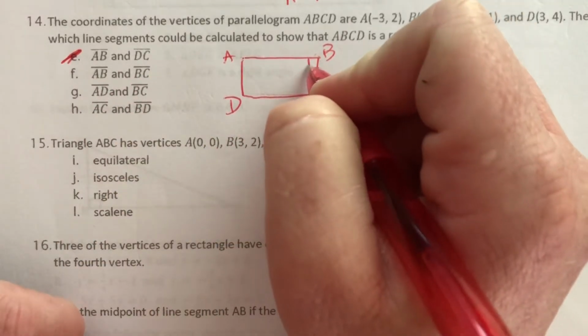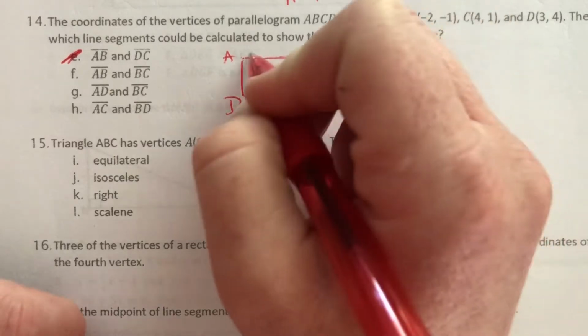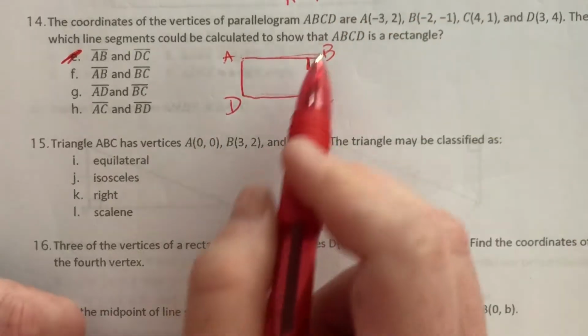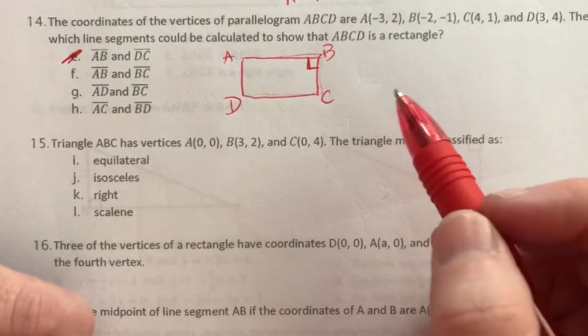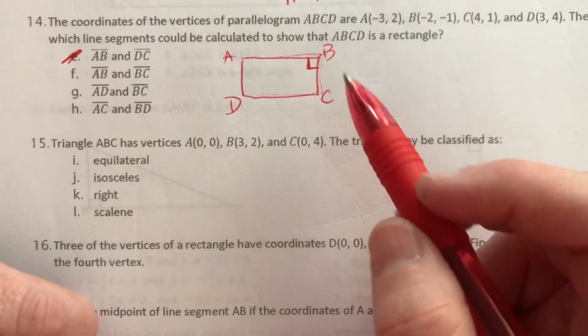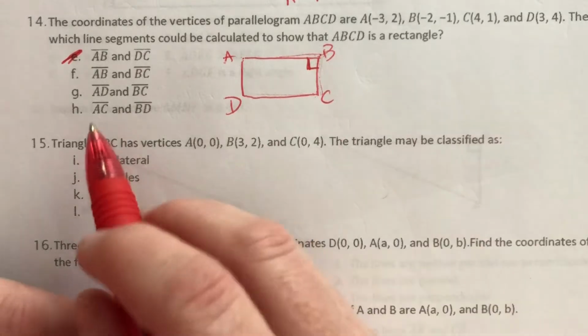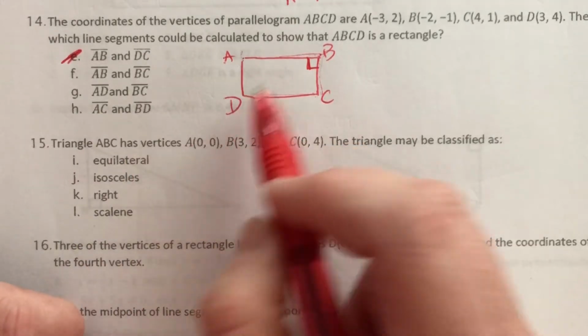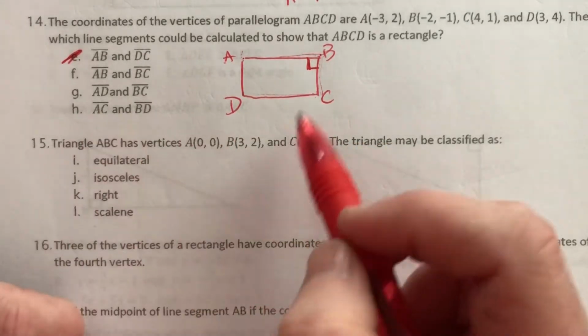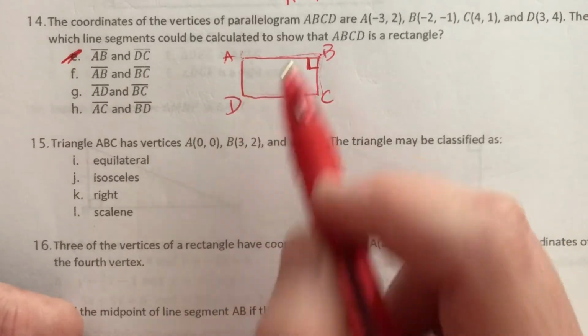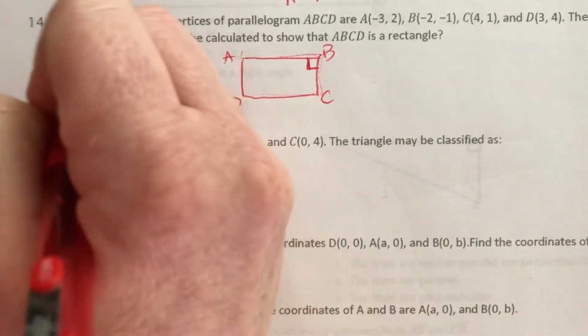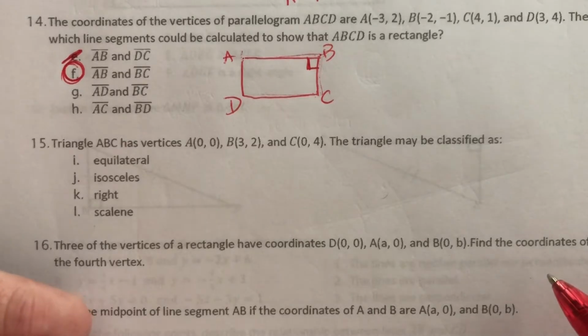If we can prove that these two sides are perpendicular, that they cross at 90 degrees, then we know this is a rectangle. Remember, a property of parallelograms is that if one corner is 90 degrees, then all four corners are also 90 degrees. AD and BC are opposite. AC and BD are diagonals. So F is the correct answer here, AB and BC.